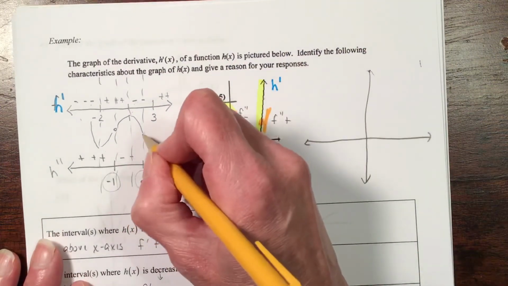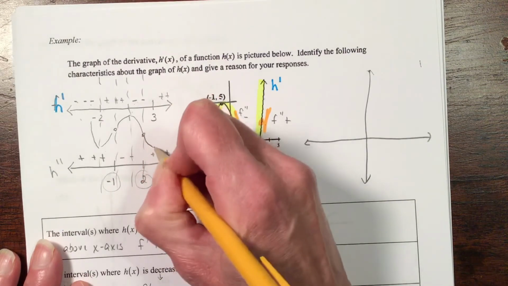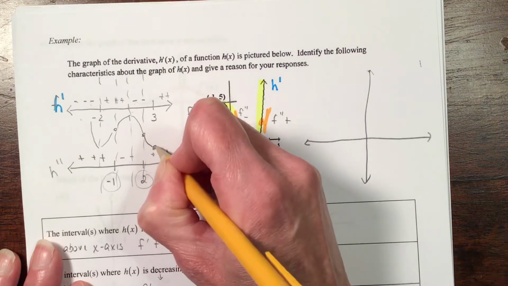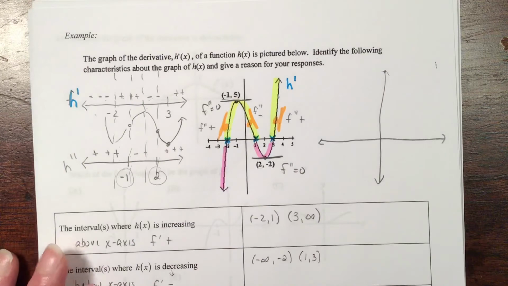So I'm going to turn around in the graph of the function and start decreasing, but still concave down. At 2, I change concavity. I'm still decreasing, but I'm concave up. At 3, I have a minimum. So I'm going to turn around and start increasing again and be concave up.